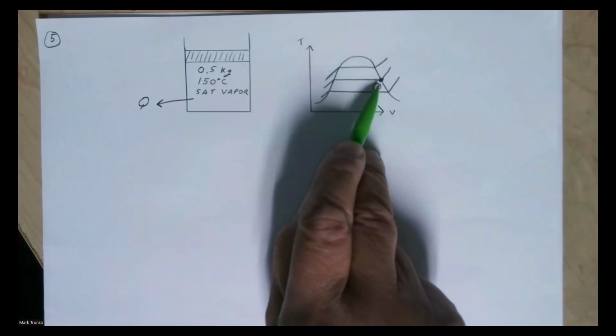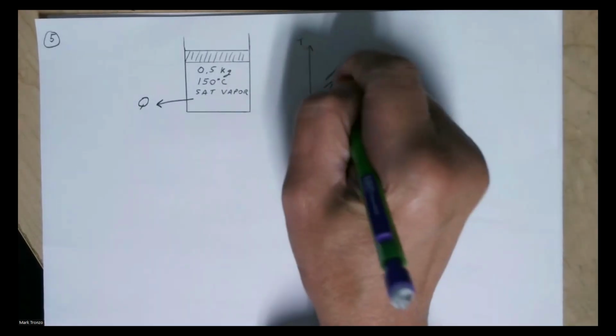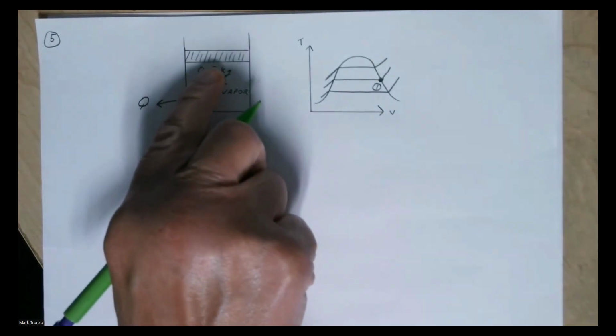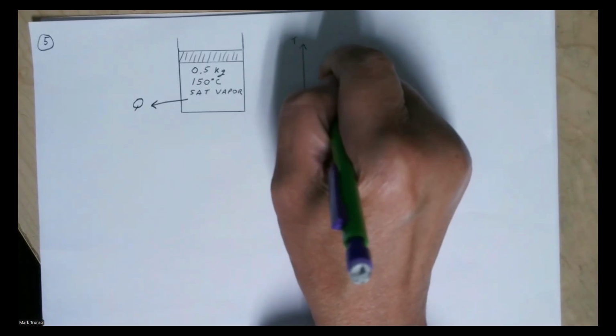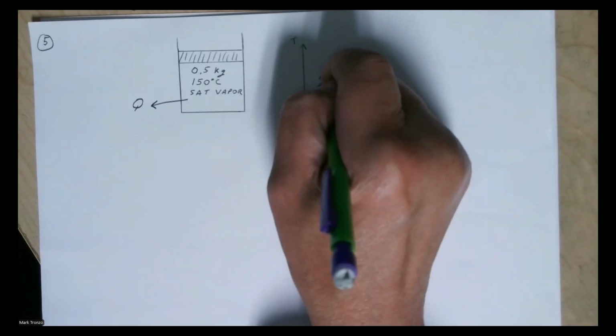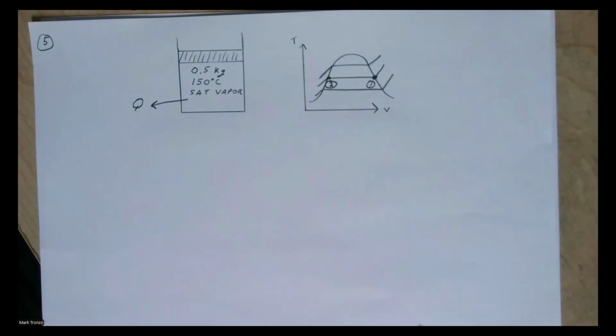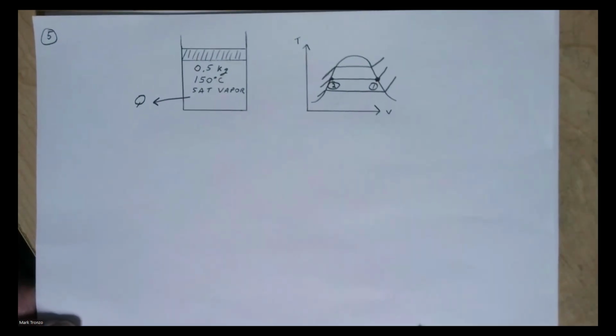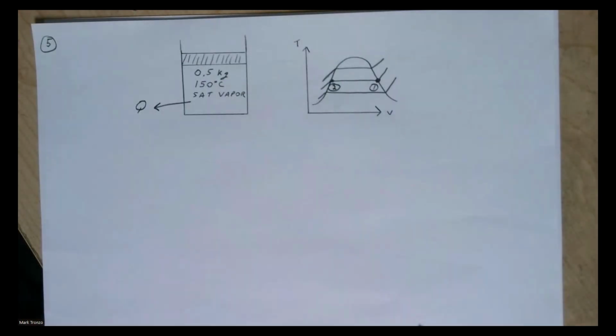And heat is being removed, again, at constant pressure because of the piston. Heat is being removed until we end up with a saturated liquid like this. Now, we don't know what pressure yet. We're going to find that out in a minute here.